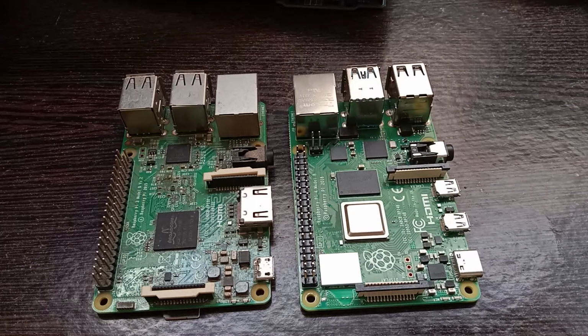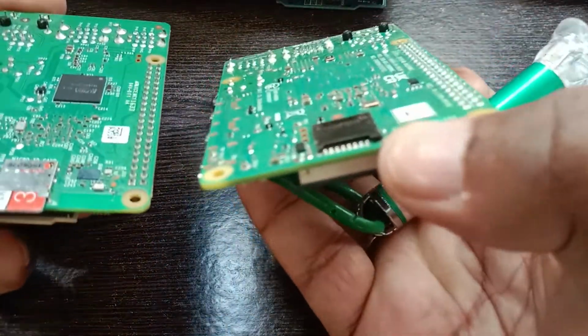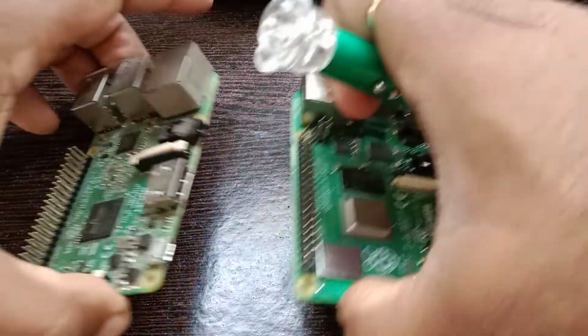If we come to the GPIO expander, it's the same on both the boards. So there is no difference there. The SD card is again a micro SD card on the bottom for both these boards. You can see here on this side on the bottom, like you can just twist it. You can see the micro SD card on the bottom.